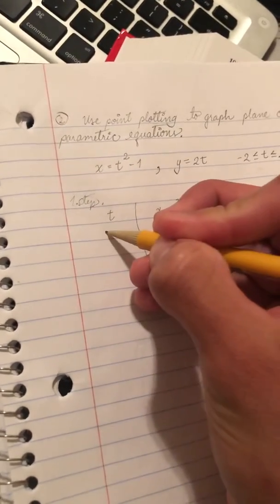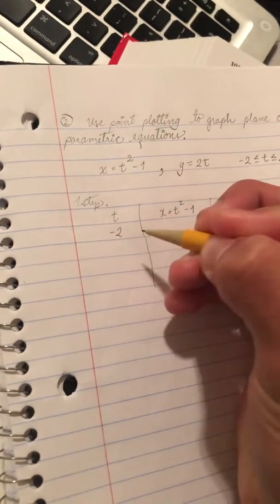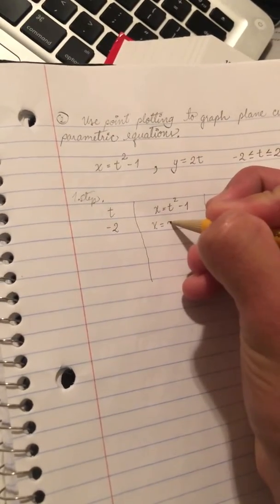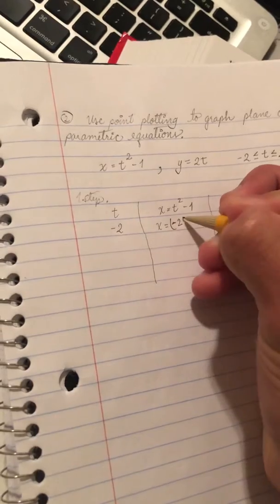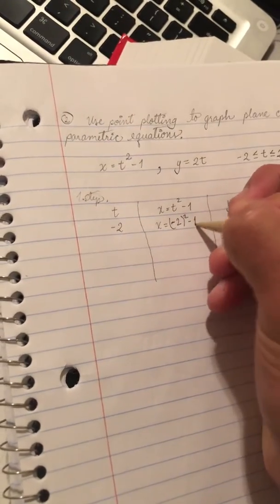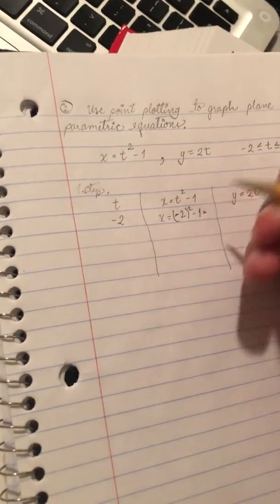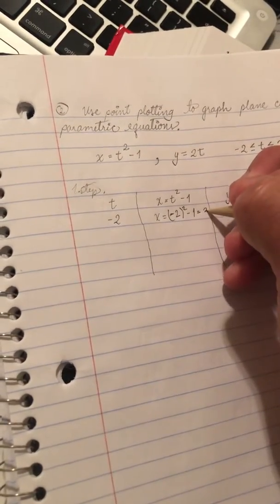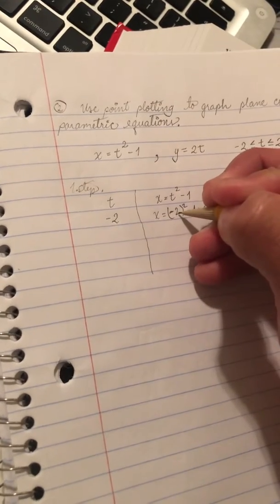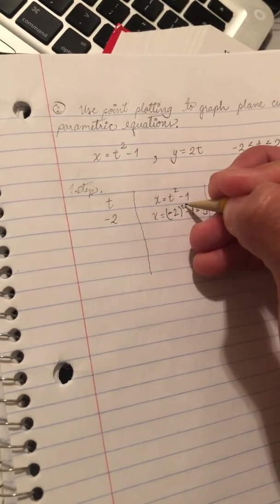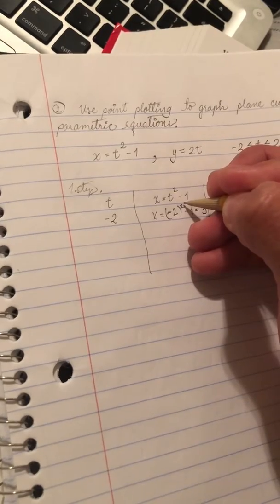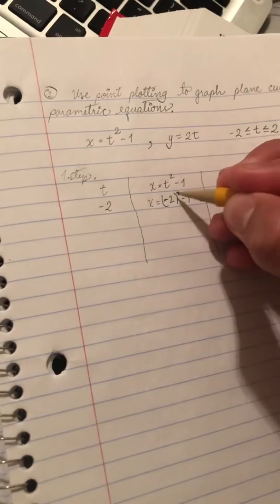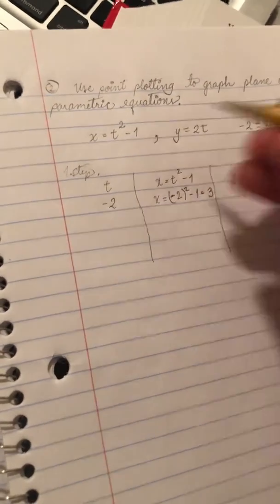So the first one is when t equals negative 2. So x is going to be 3, because every negative number with an even exponent is going to be positive, so it's going to be 4 minus 1, 3.